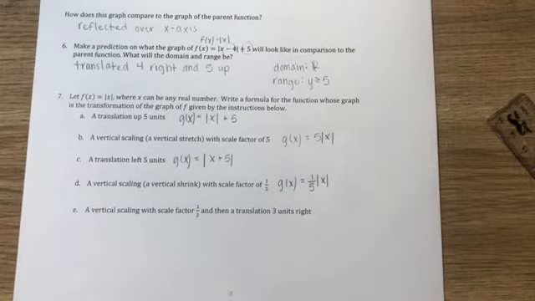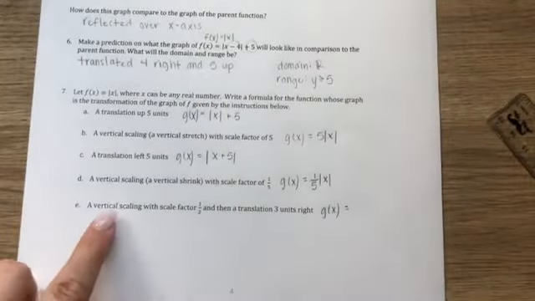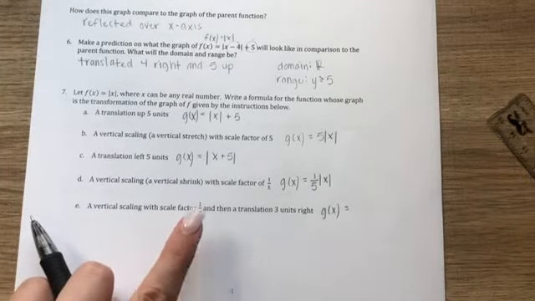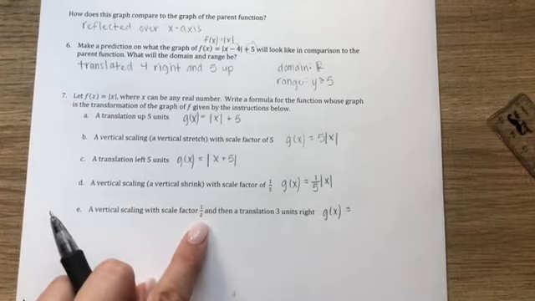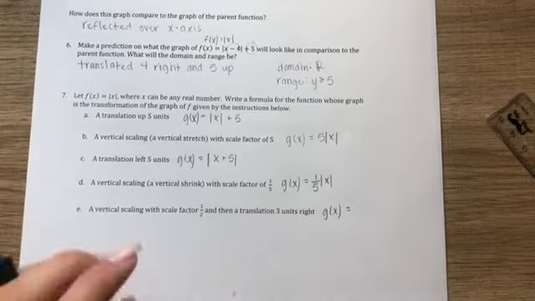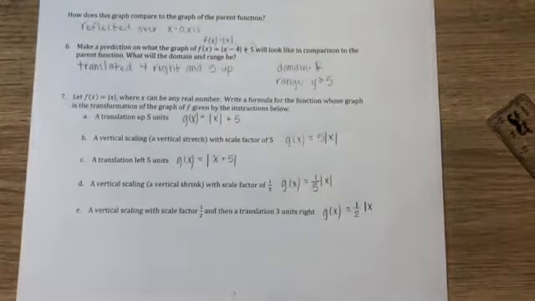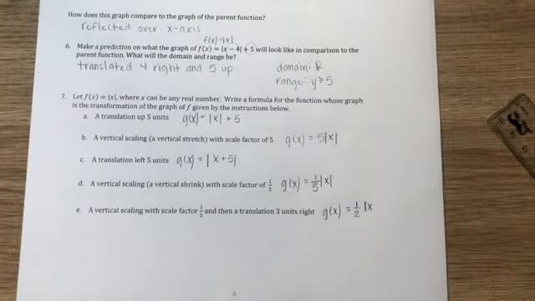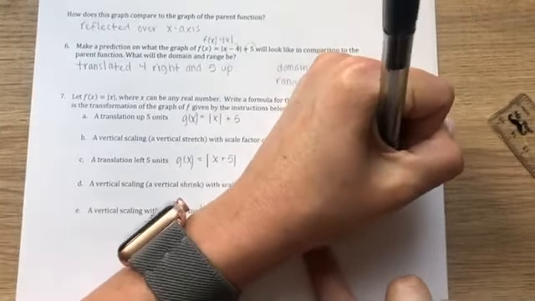And then a vertical scaling with a factor of 1/2, and then a translation 3 units to the right. So we have 2 different steps here and 2 different transformations that we have to include. So the vertical scaling with the scale factor 1/2, remember, vertical scaling, vertical shrink, whatever you want to call it, that's just where you have a coefficient out in front of the absolute value bars, or a number multiplied out in front. So that's 1/2 times the absolute value of x, but we have a translation 3 units right also, so we have to include that 3 somewhere inside the absolute value bars. Since we're going right, it'll be x minus 3.